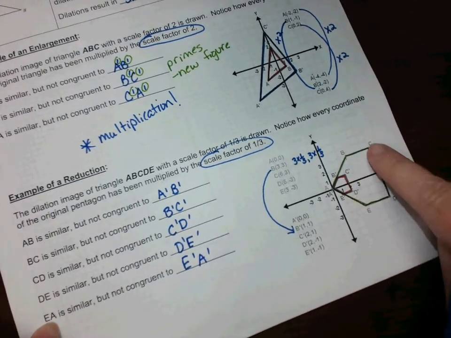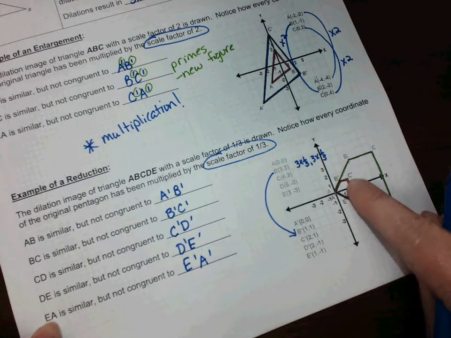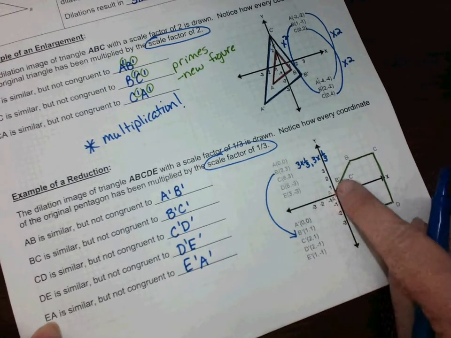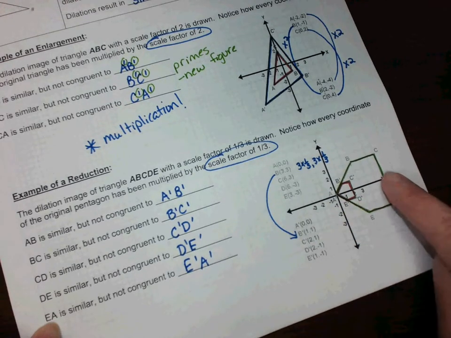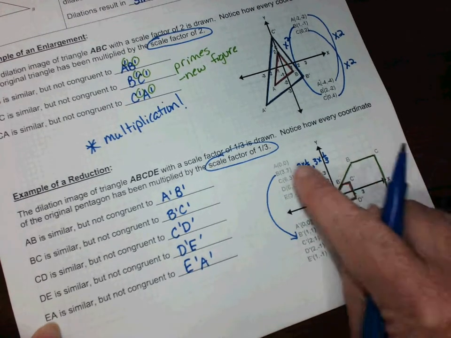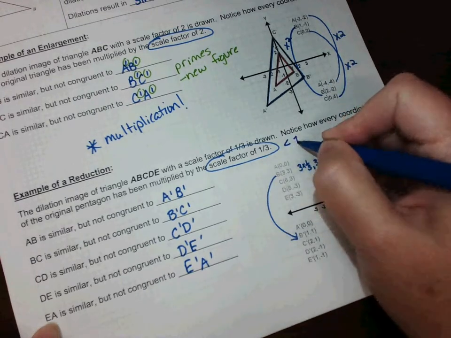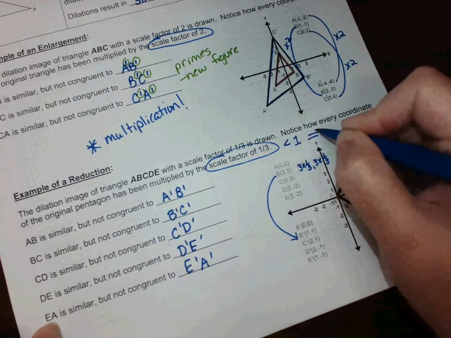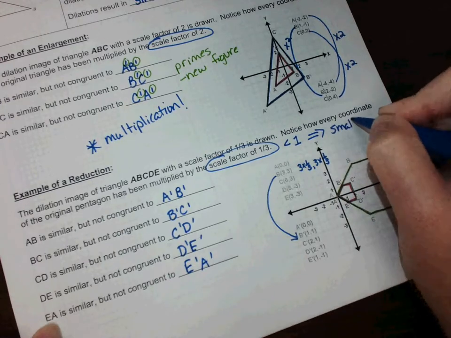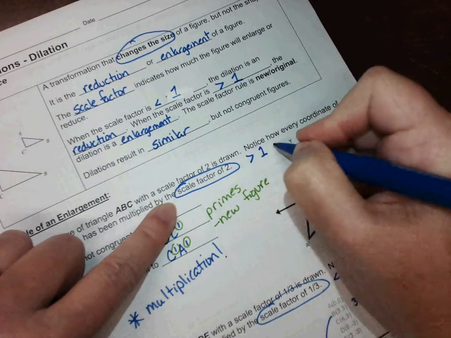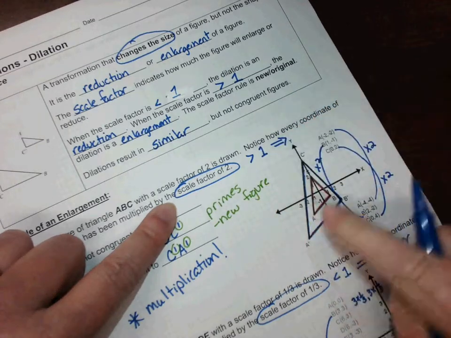Here's the original CD, and CD prime is the new figure. Now notice that the new figure has the primes on it. We went from bigger to smaller, and that's why our scale factor is less than 1. So it got smaller. Here our scale factor was greater than 1, so our figure got bigger.